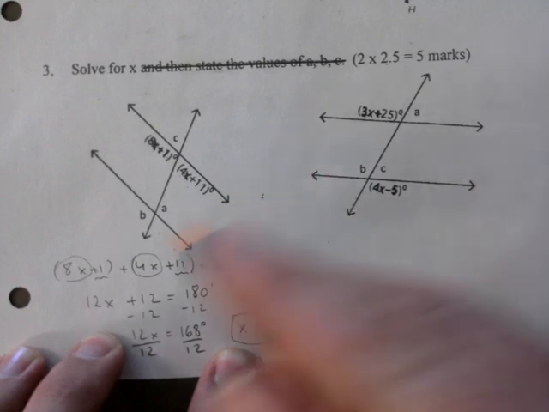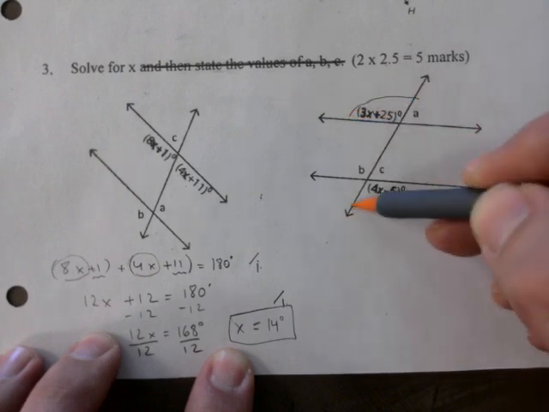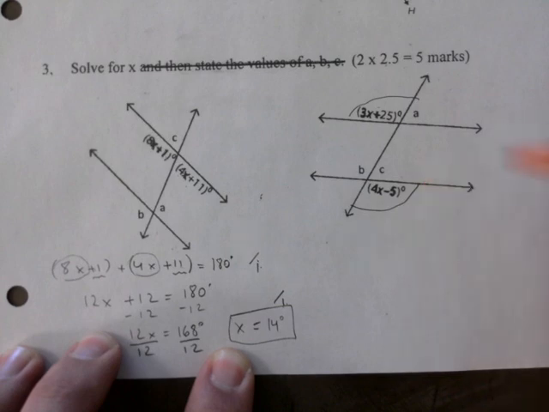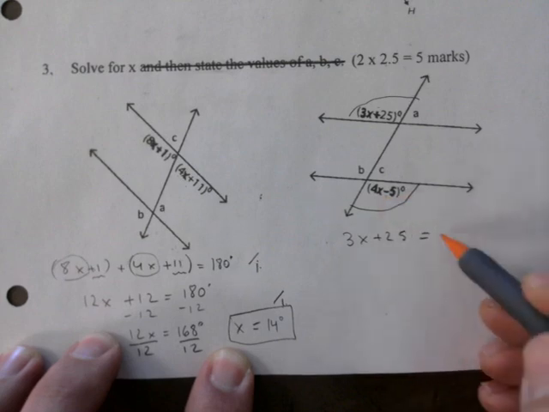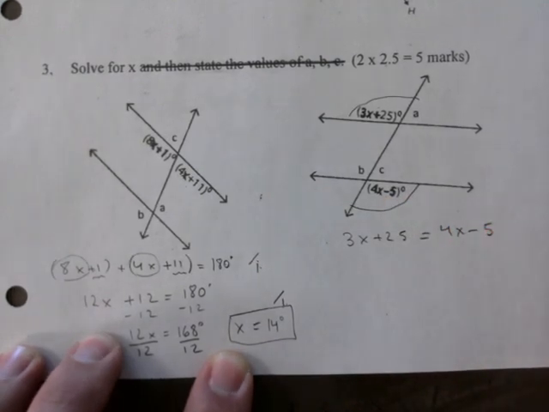I'm going to change the way this is distributed in terms of marks. So 2 marks for this side, and on this other side, this angle and this angle are equal. So 3x plus 25 is exactly the same as this angle down here. They are just expressed differently, but they're the same.